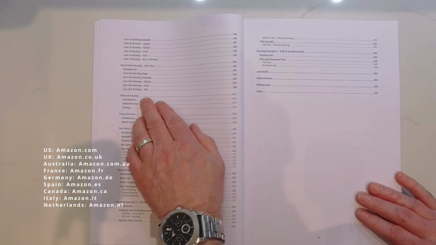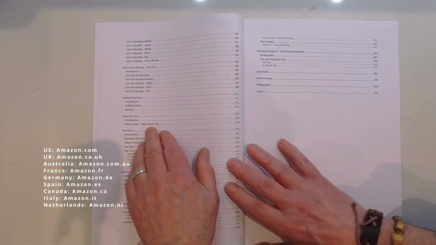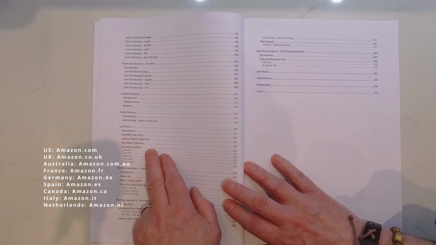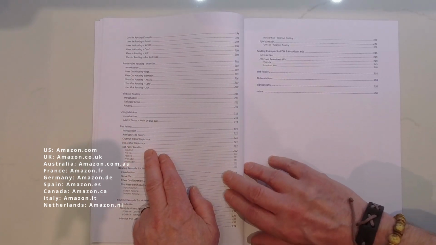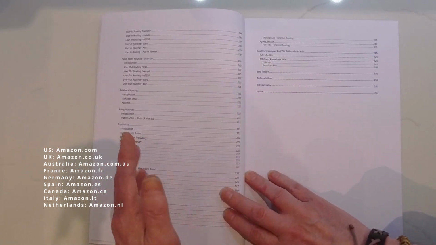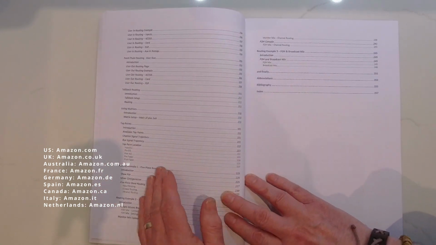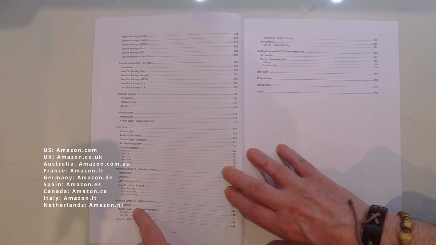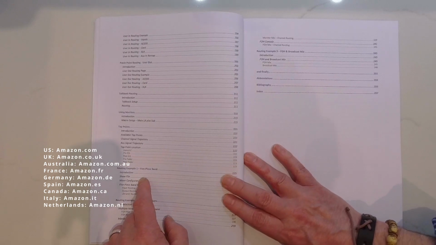Then we add a bit of talk about routing, a little section on matrices, and a bit about tap points, helping you to understand the different signal points along the trajectory of the signal that you can tap off to send places. And then there's 3 routing examples at the end.